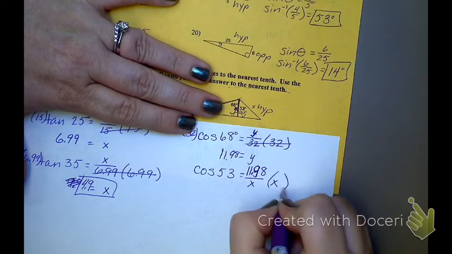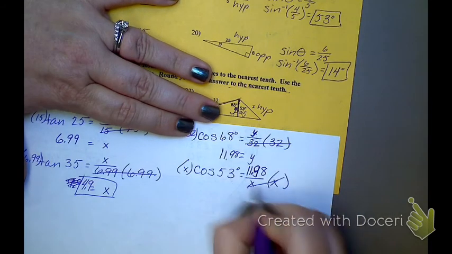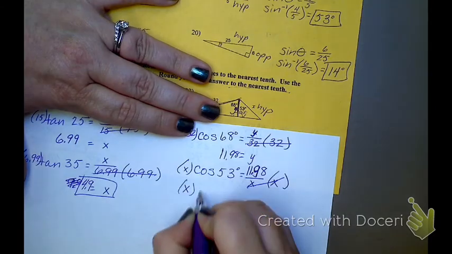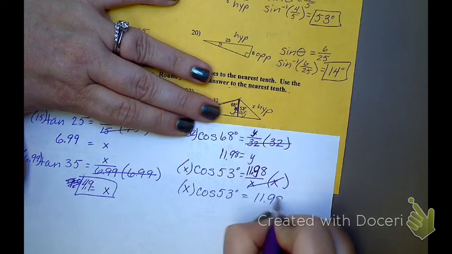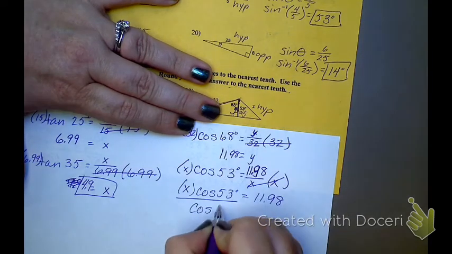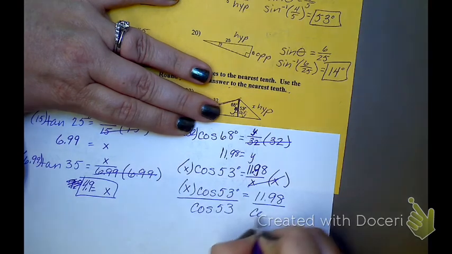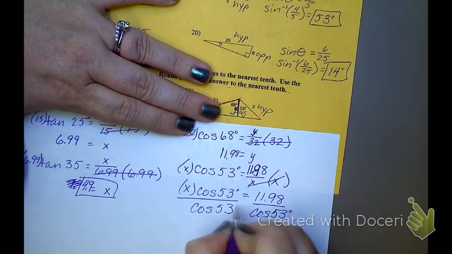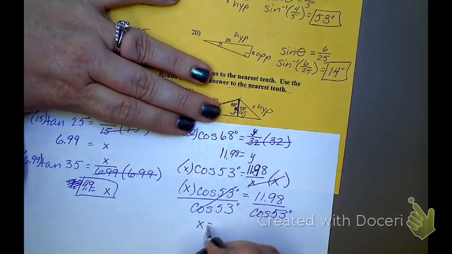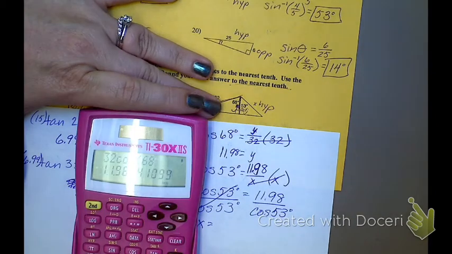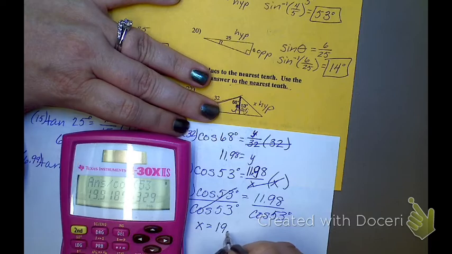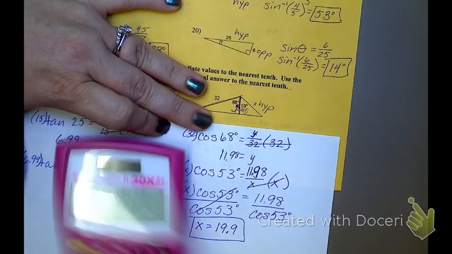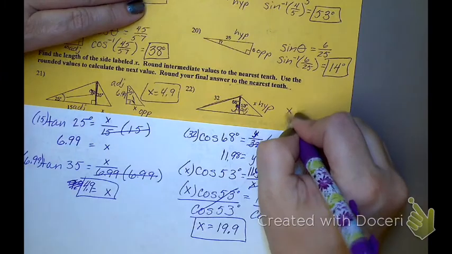So now I'm going to multiply by x, and that's going to get me x times cosine 53 degrees equals 11.98. Divide both sides by cosine 53. And x will equal, I already have the 11.98, so this time I just have to hit divided by cosine 53. And I get 19.91. We're going to call that 19.9. Okay, so here I get x equals 19.9.